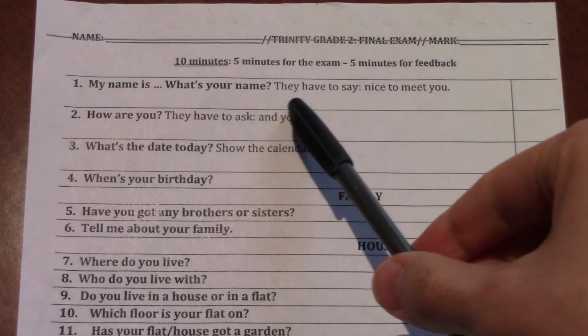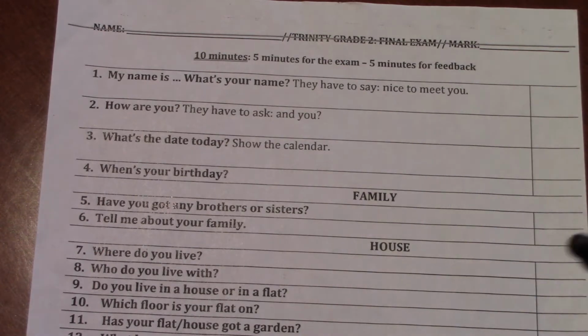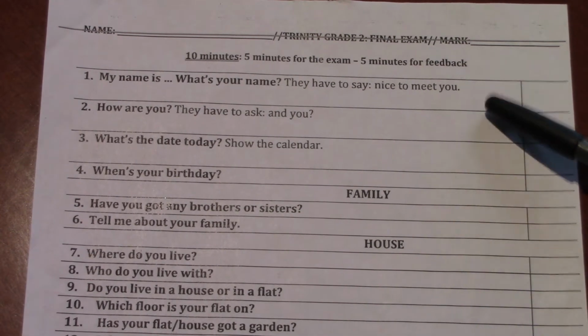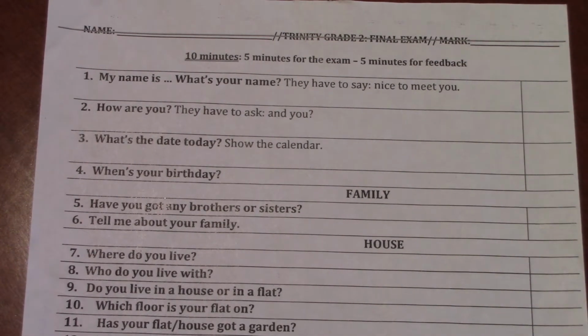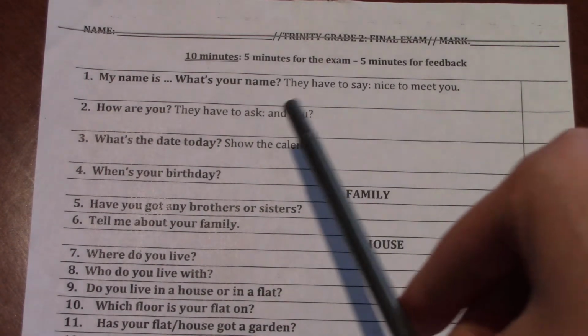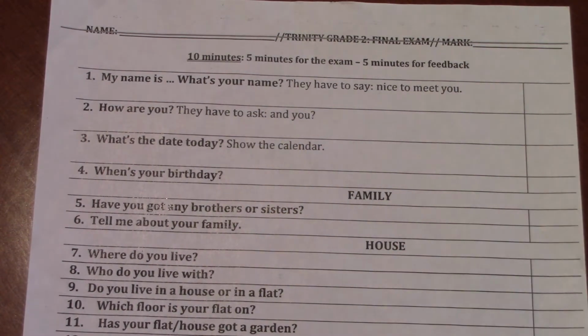Make sure that when you answer the question, you say, nice to meet you. You will get extra points in the exam for doing so. 2. How are you? Make sure that when you respond, you say, and you. So I'm good, thank you. And you?